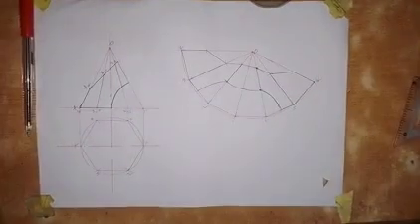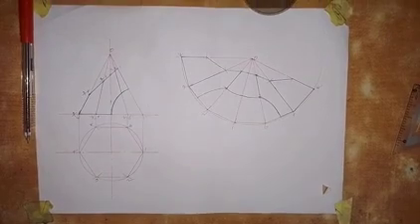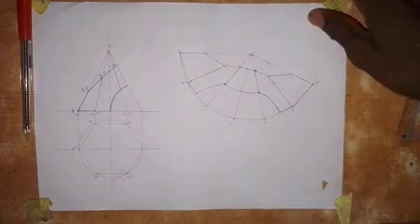All right, so this is how the surface development of this truncated hexagonal pyramid will look, as simple as I've done it here. All you have to do is to practice.